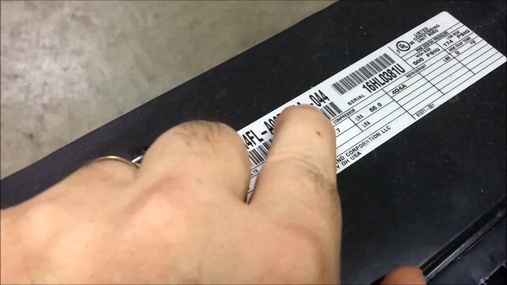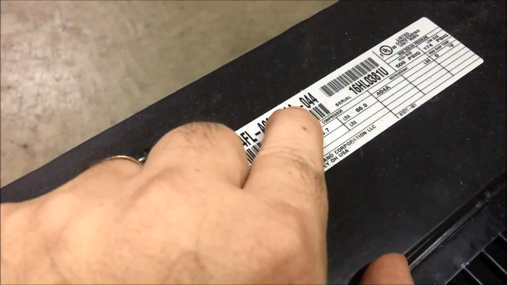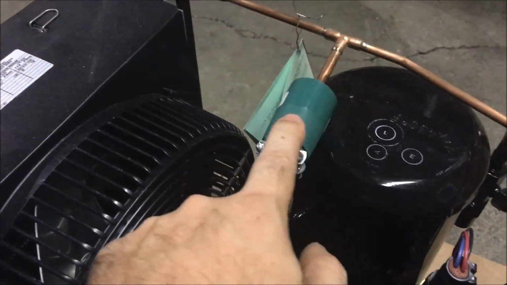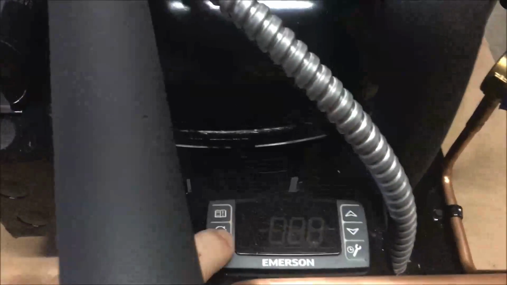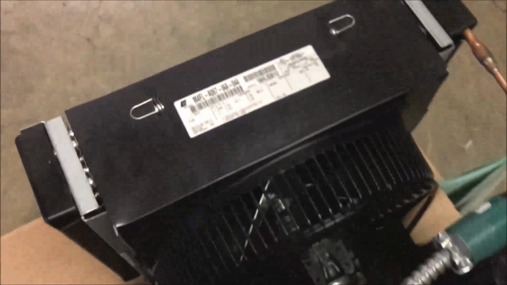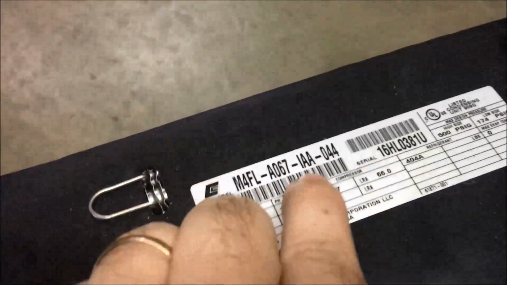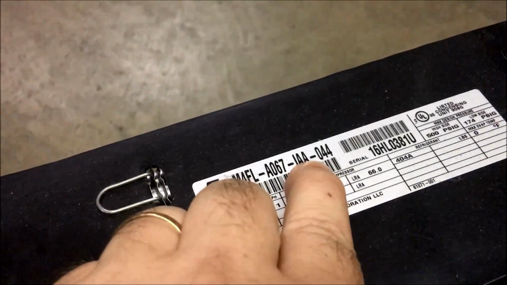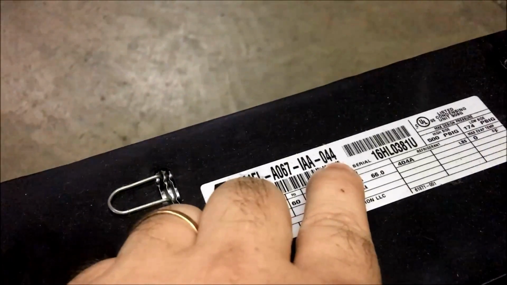Now, if that digit was a 2, that means that it would have all these safety devices, except it would not have any controls, like this high pressure control here or the low pressure control, which on Copeland units is going to be this electronic unit control that you see here. So if this was a 2 in this digit right here, then you would not have either of those controls on it. Now, you see here this 4.